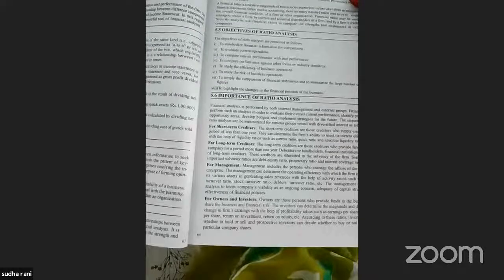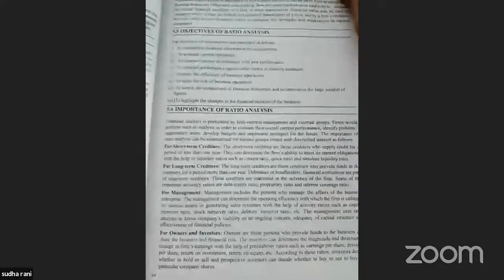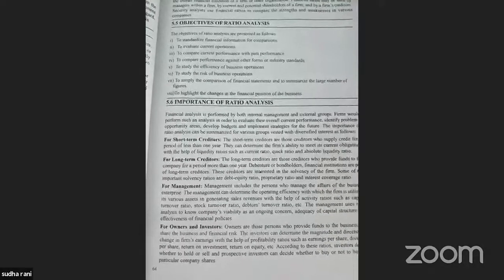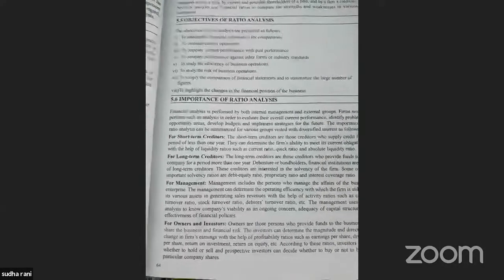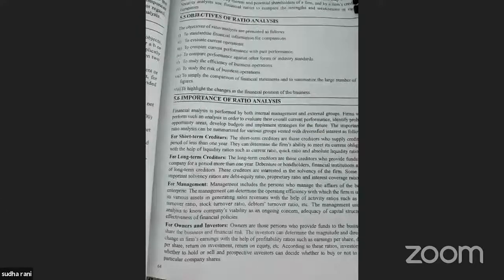Yes, the other important users of ratio analysis are management. Who is management? Board of directors or the people who are involved in decision making. Any people who are involved in decision making are said to be management, like board of directors, managers, top level management. These top level management want to use ratio analysis.